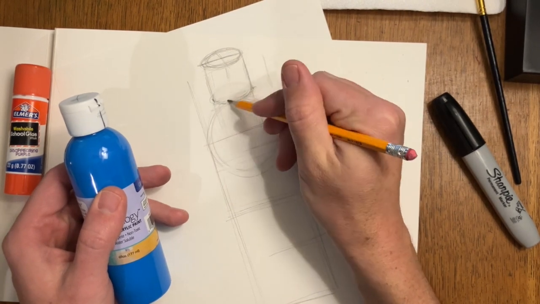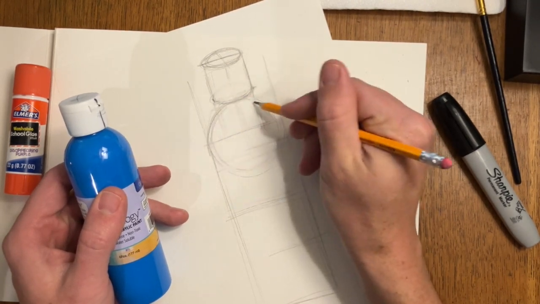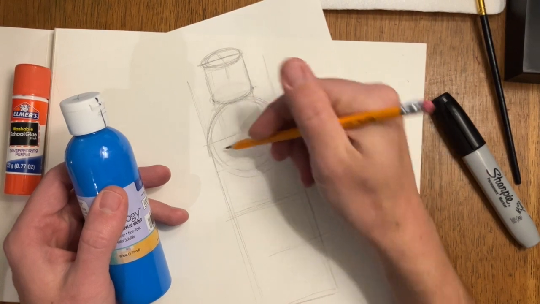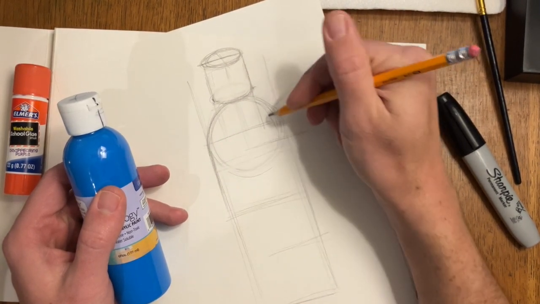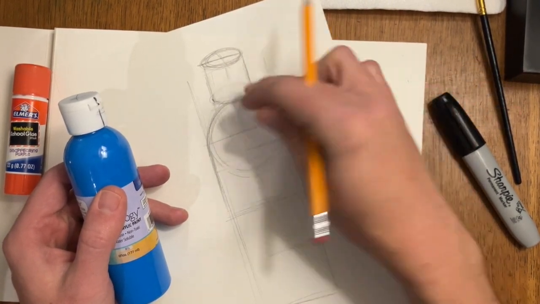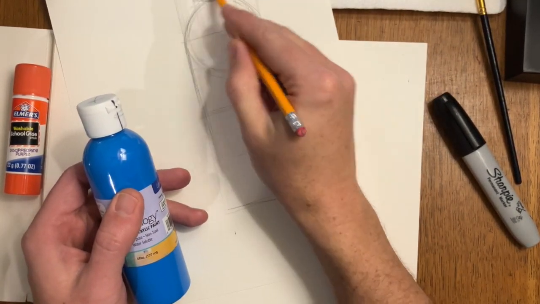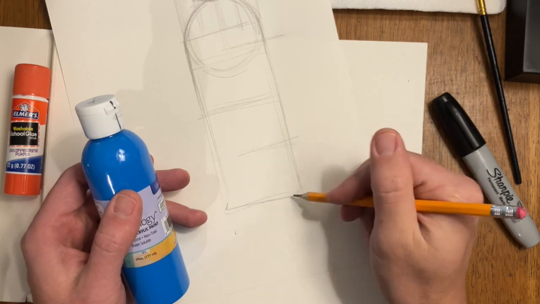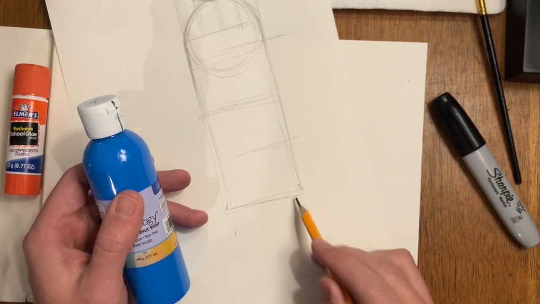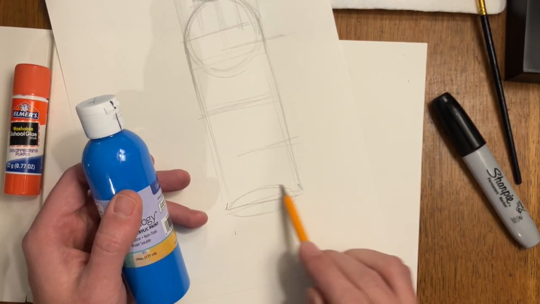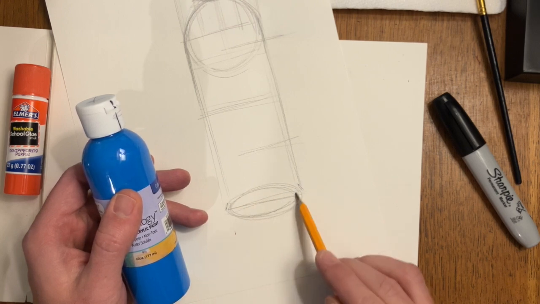I've got this sphere right here. That becomes a three-dimensional sphere, kind of morphs into the sides of my cylinder. Same thing, let's take that oval from before, let's plunk it down here on the bottom. A little bit bigger, but same general angle.